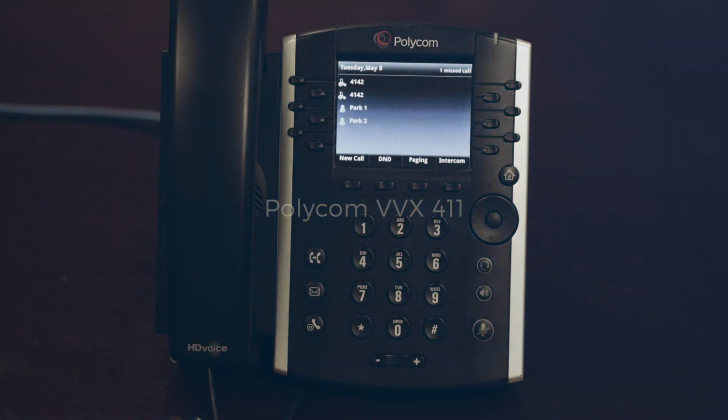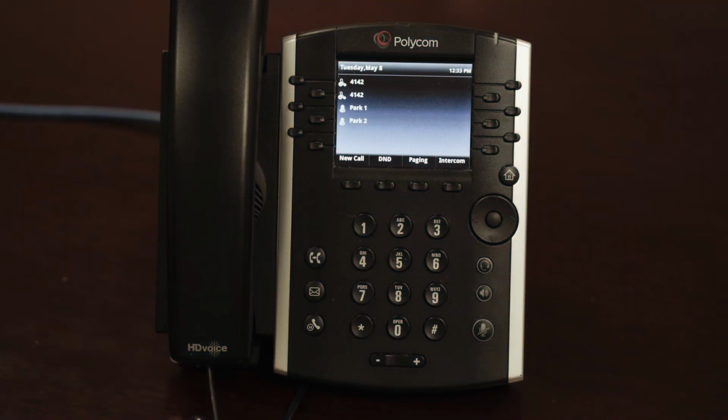One of the first things you're going to notice about your phone set is that the display itself is dynamic. Its color screen display is going to change based on what's going on at the time, whether you're on a phone call, not doing anything at all, or whether you're using some of the advanced features. Now, the view that you're seeing right now is called the lines view. And a few things are happening right now I want to point out.